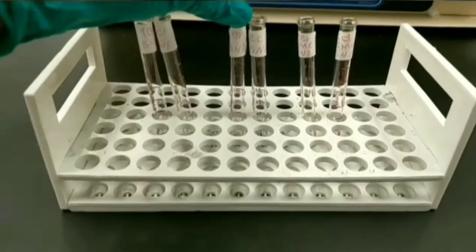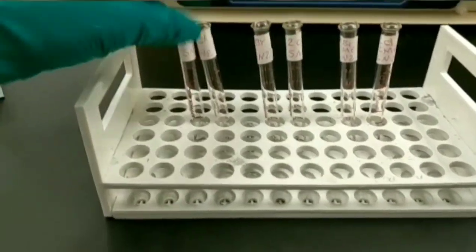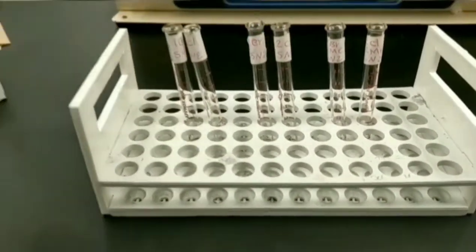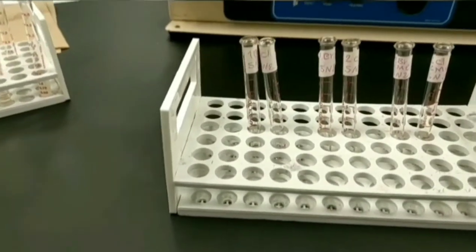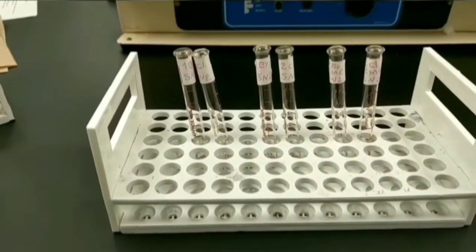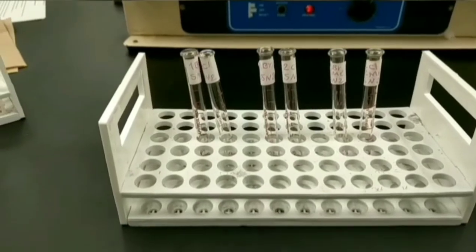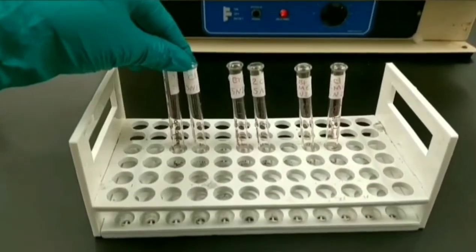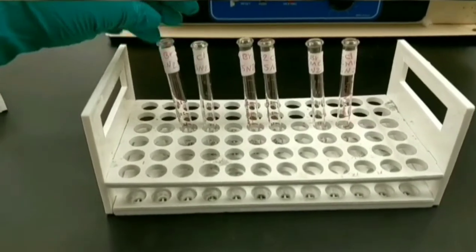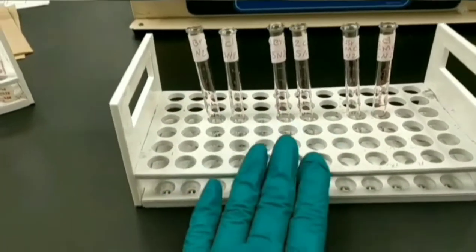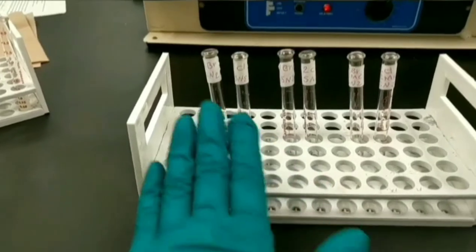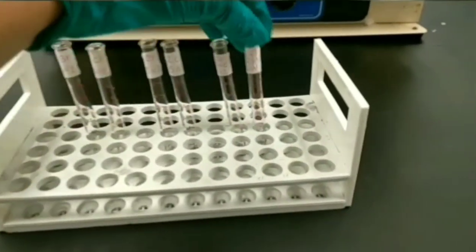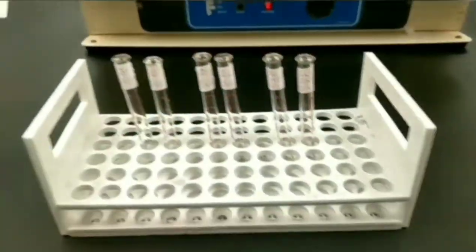We have to label them because when we put them in the water bath, recognition of what substrate is in which tube will be hard. 6 test tubes for SN2 reaction are ready and labeled. So for the next step, I'm going to add alkyl halides to each test tube according to the label on them.